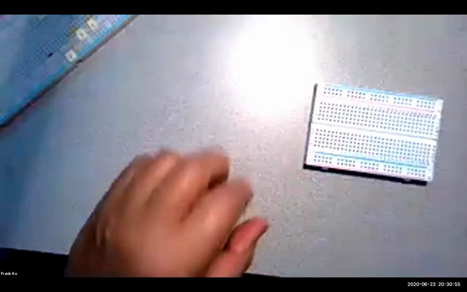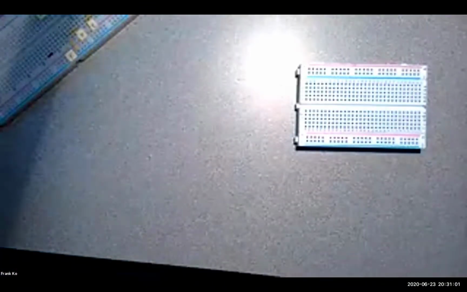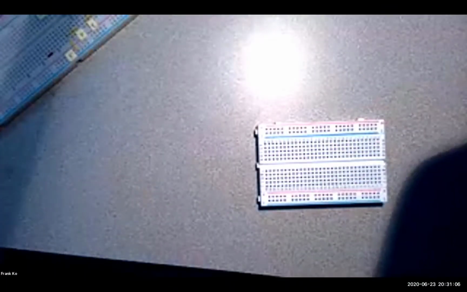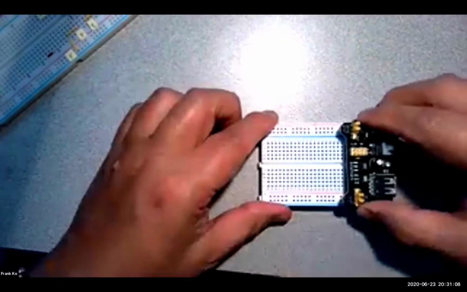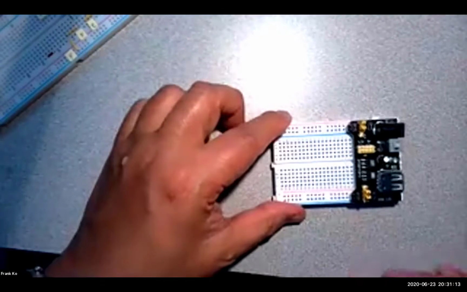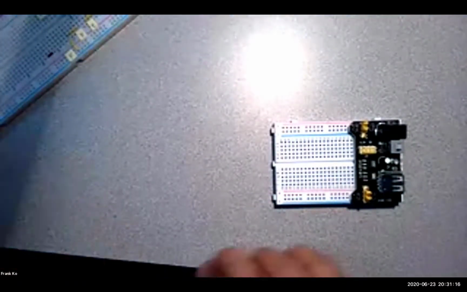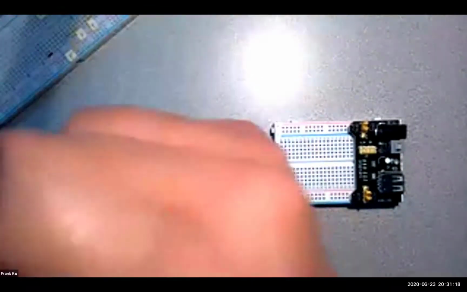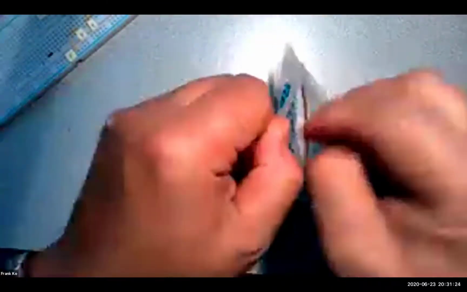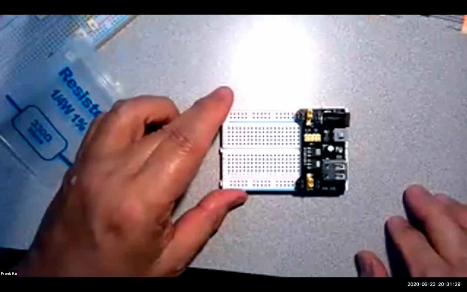Good. Now get a board. Here is the board. I don't need a calculator for this, but I do need a few things. So I'm going to grab my power supply. The power supply will go on that part of the board like that. And I'm going to grab my resistors. So I will take my bag and let's do this.